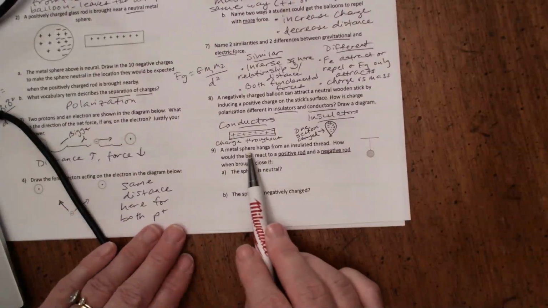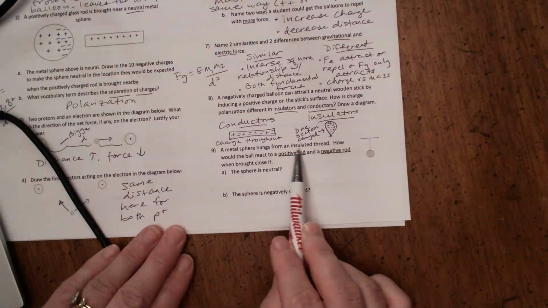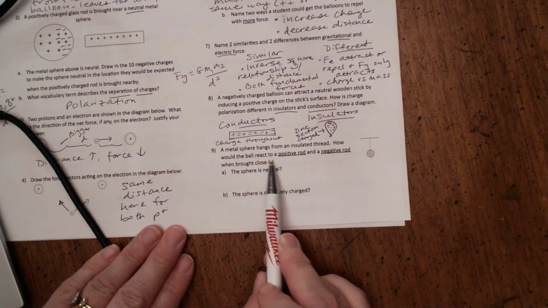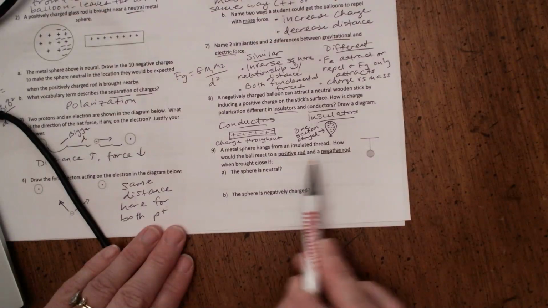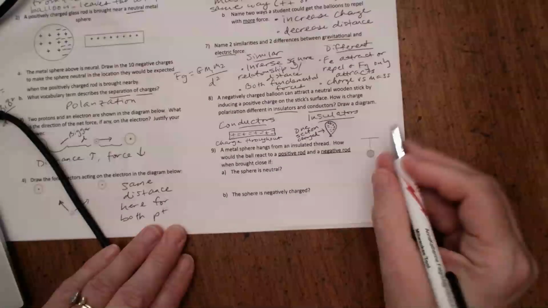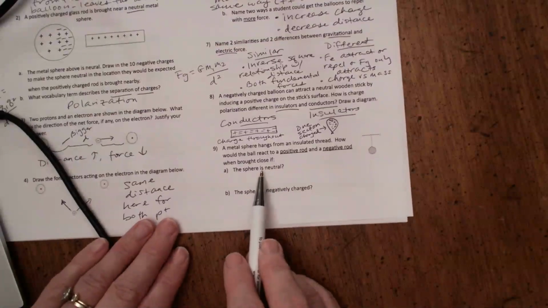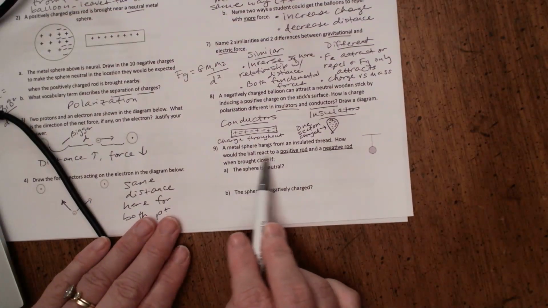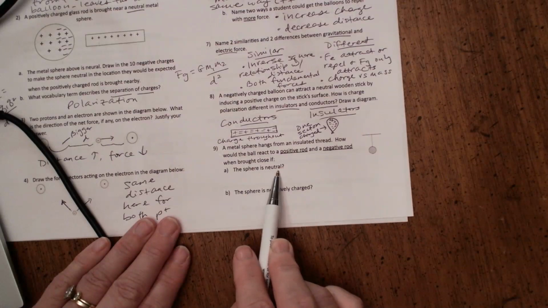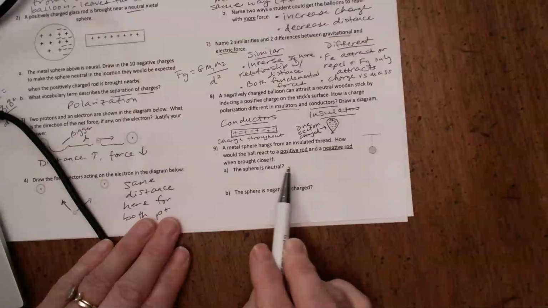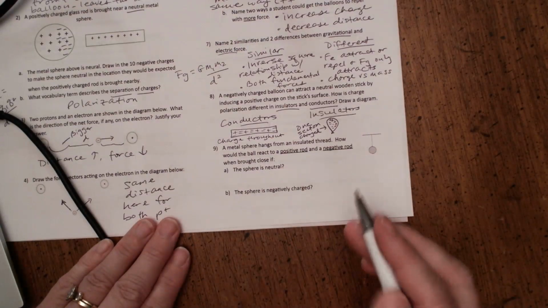Okay, a metal sphere hangs from an insulated thread. How would the ball react to a positive rod and a negative rod when brought close? So again, induction. How would it react if the sphere is neutral? Okay, so if it's neutral, it will be attracted to either one of those.